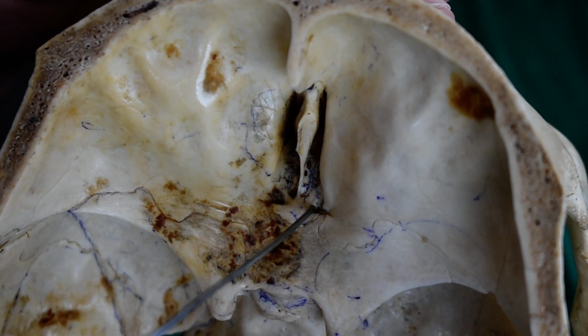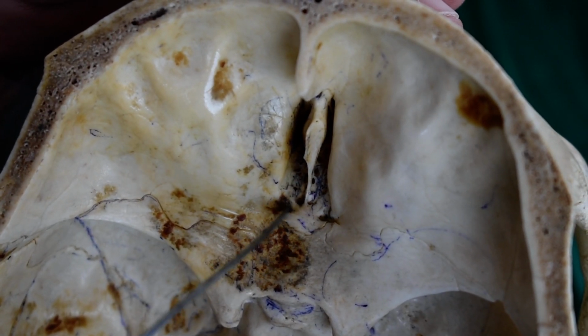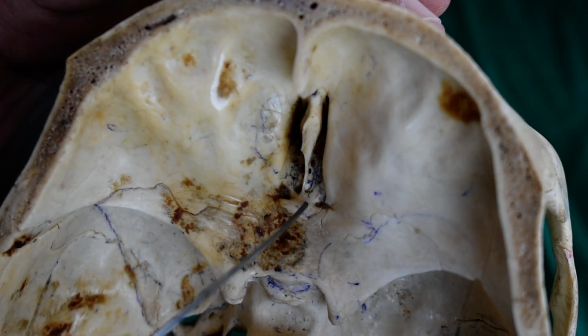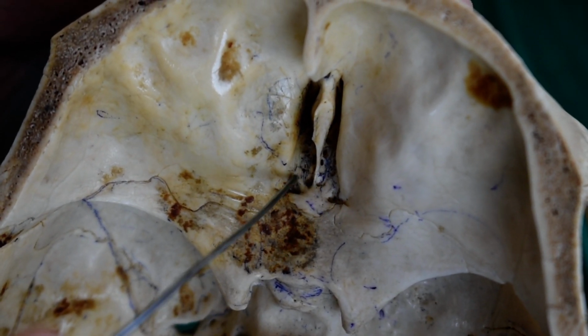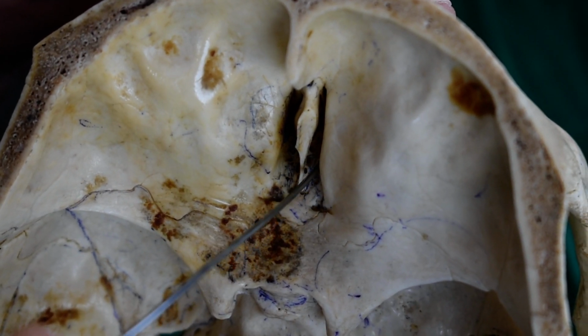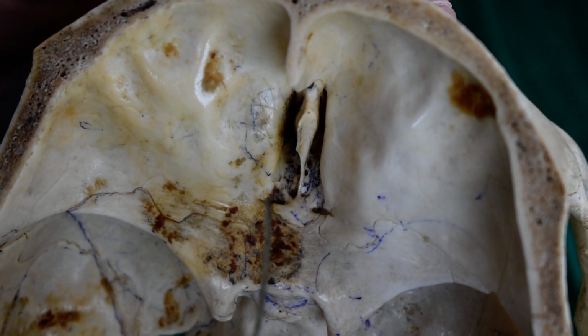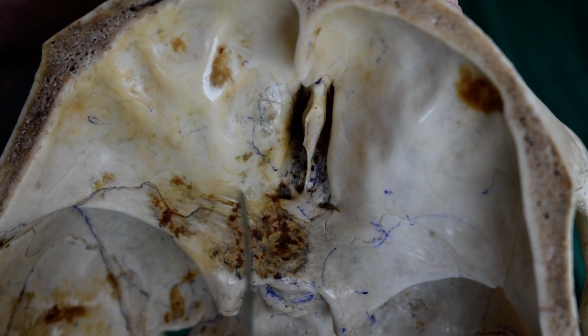These anterior ethmoidal nerves and vessels are branches of the ophthalmic artery and nerve, and they will pass through the anterior and posterior ethmoidal foramina. Once they pass inside, they will enter the anterior cranial fossa.